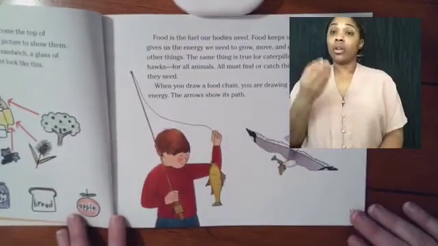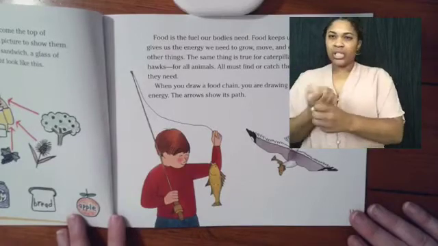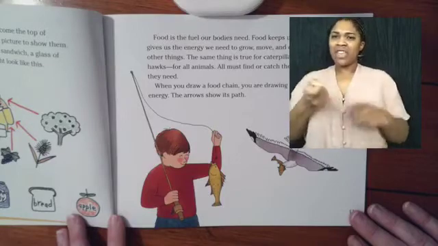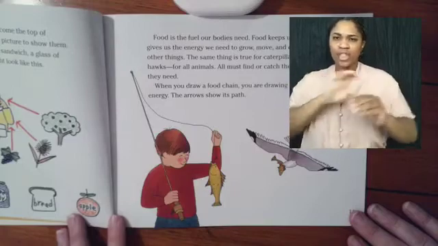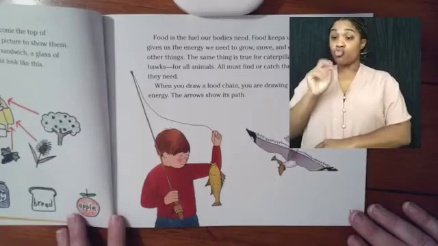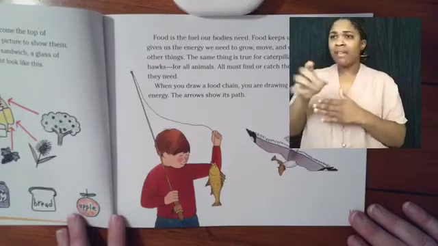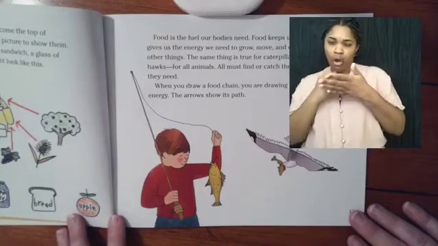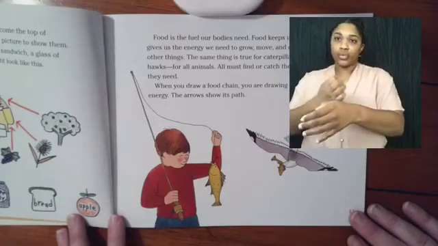Food is the fuel our bodies need. Fuel keeps us alive. It gives us the energy we need to grow, move, and do many other things. The same is true for caterpillars, wrens, hawks, for all animals. All must find or catch the foods they need. When you draw a food chain, you are drawing a flow of energy. The arrow shows its path.